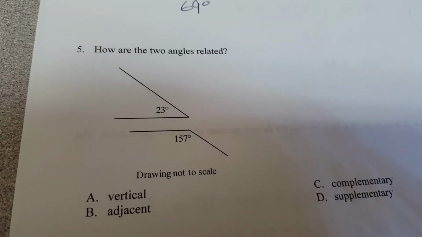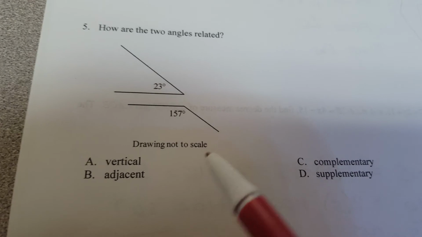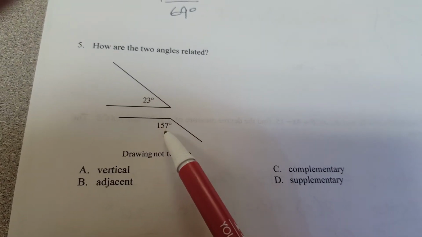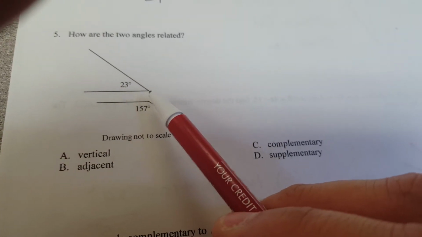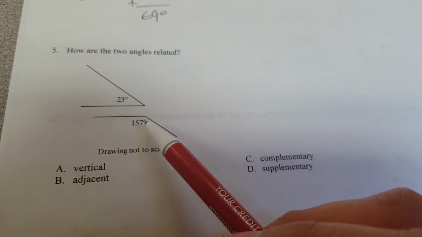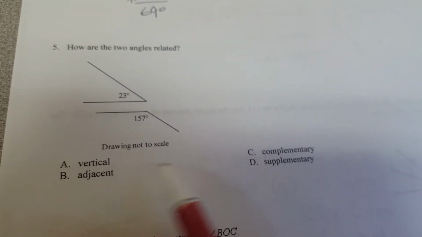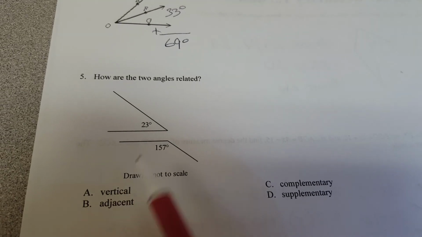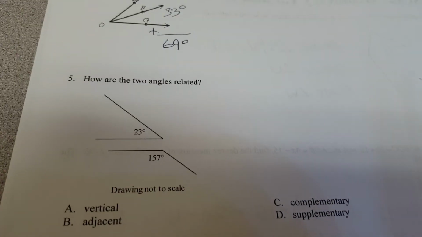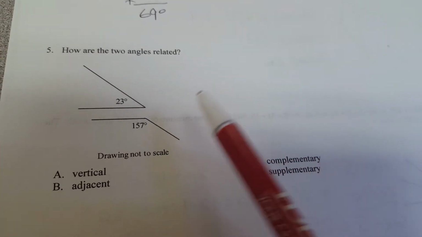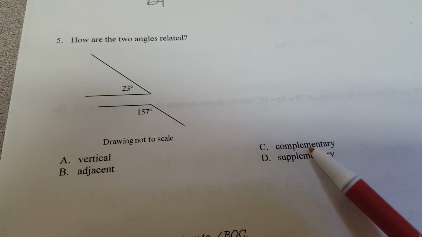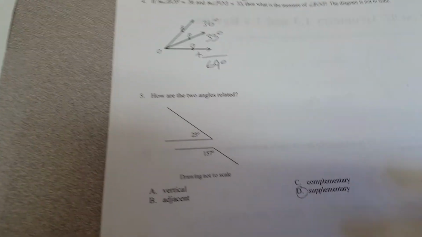Okay, so on number 5, you're being asked, well, how are these angles related? So I have these angles right here. First of all, I'll try to add these up. 23 and 157 is going to be 180, and 180 is what supplementary angles equal, so I know it's D. So let's go through this. First of all, vertical, you only have if you have lines that intersect, but you do not here, so it's not going to be that. Adjacent are angles that are right next to each other. These are not right next to each other, so it's not going to be B. Complementary angles add to 90 degrees, so it's not going to be that, so of course this one is just going to be D.